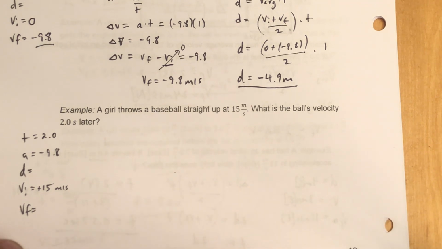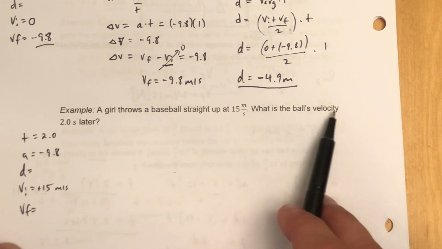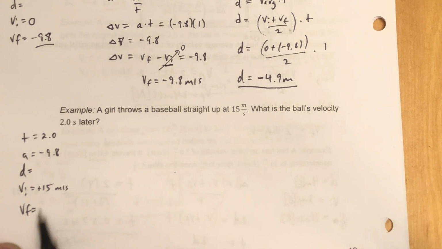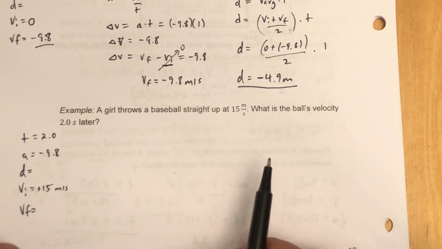Let's actually see what we end up getting here. So we're going to start it off in a very similar way here and say, okay, we first are going to need what our final velocity is. And we might not even need to find our displacement at all this time. We're just saying, what is the ball's velocity? What's the final velocity? So we're not going to need to solve for displacement in this instance right over here.